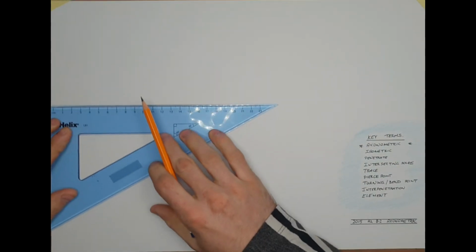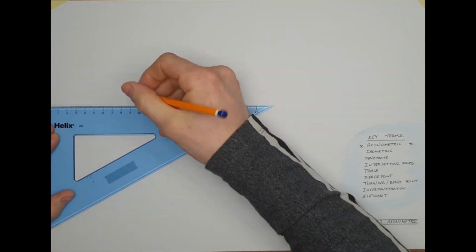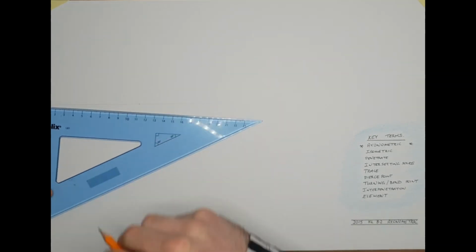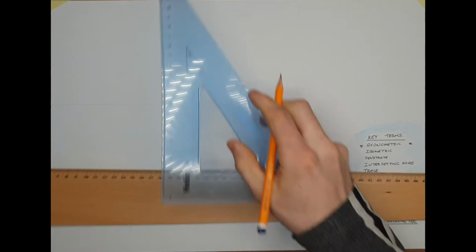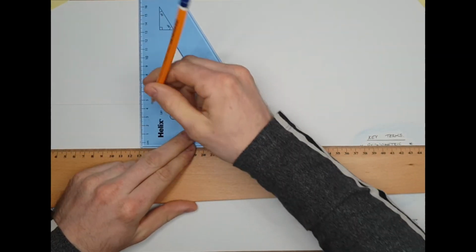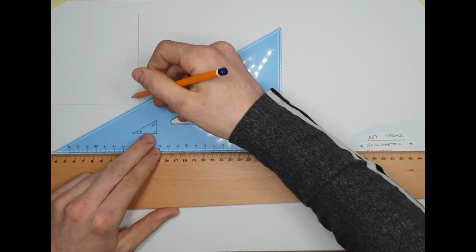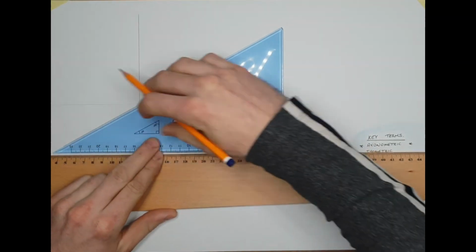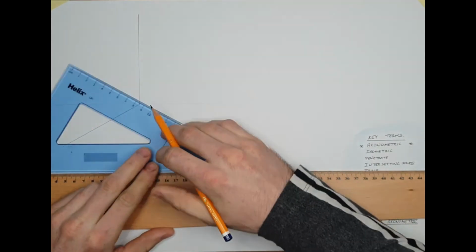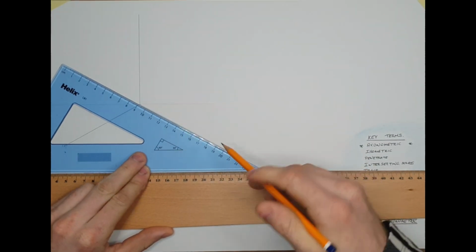And from the left hand side then, I'm going to measure in 100. Now that's the center of my three axes. It is isometric projection, so I can draw the three axes in as vertical, at 30 degrees, and at 30 degrees the opposite way.